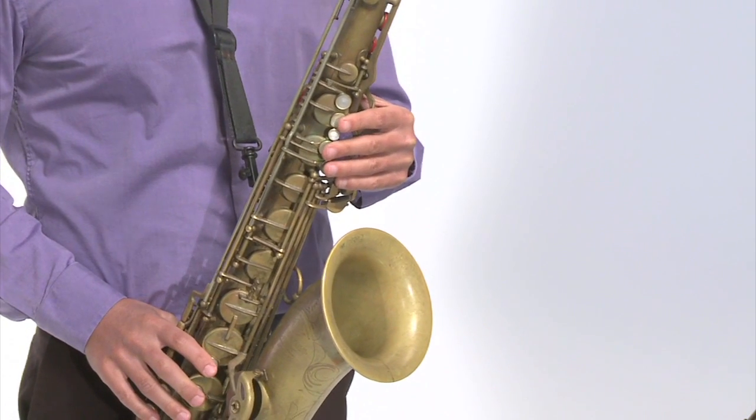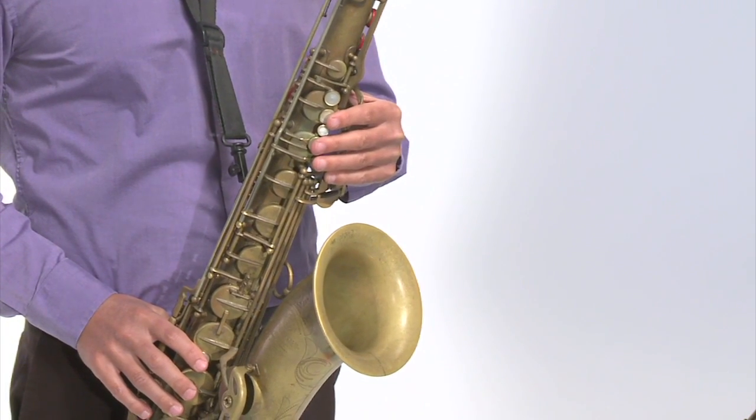Now let's play this scale very slowly, out of tempo first, and then we'll go into tempo. Okay, 1 note at a time. I'll just cue each note by putting my saxophone down as a downbeat.